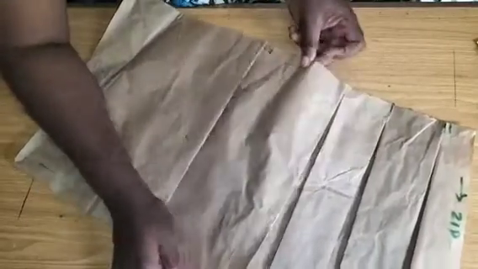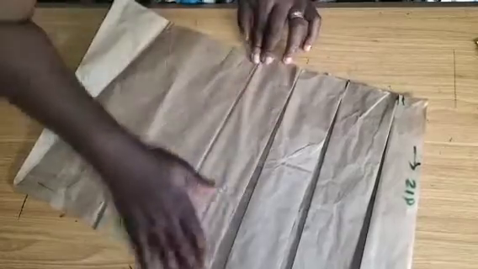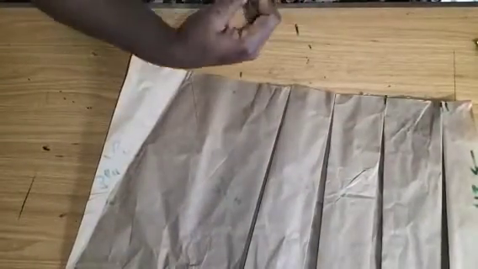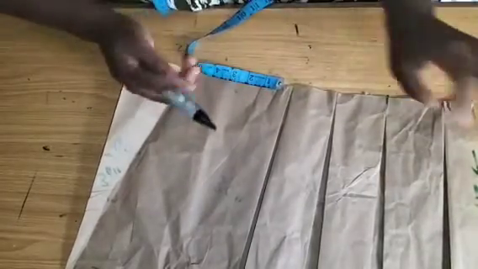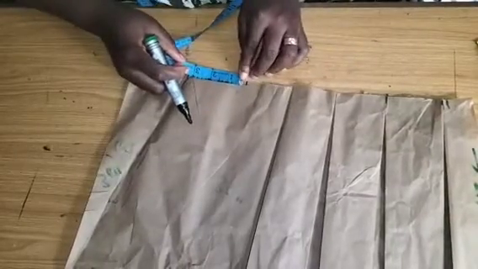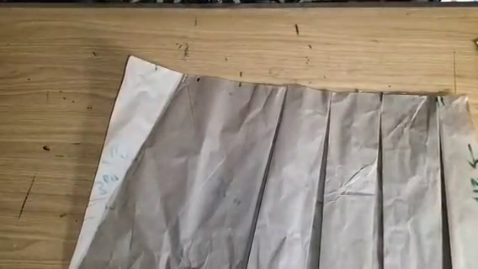So this is it, and this is it. Okay, so now I will measure another 4 inches, which is the box pleats, and measure another kissing pleat. So I'm going to kiss it once again.